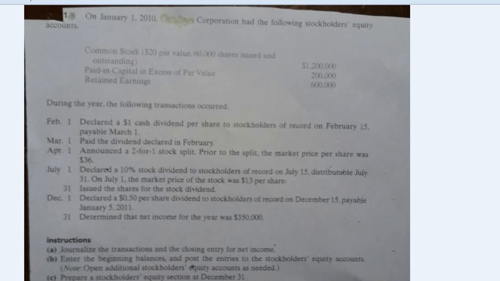As for the record date, I said this one is not important for you as a student, because this is in the books or records of the company to know who is entitled to the dividends. But what is important for us as accountants is the date of declaration and the date of payment. So this is February the 1st, date of declaration. Declared a $1 cash dividend per share to stockholders of record on February 15th, payable March the 1st.